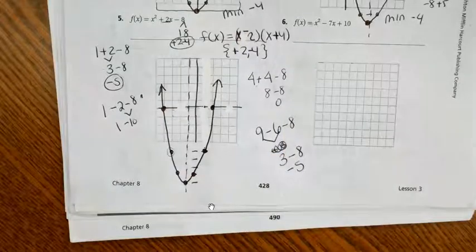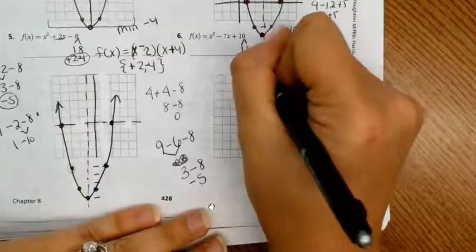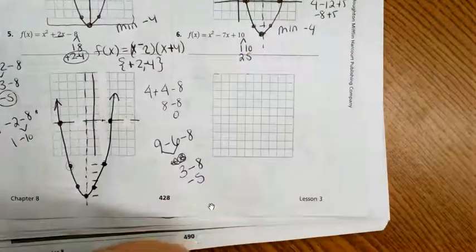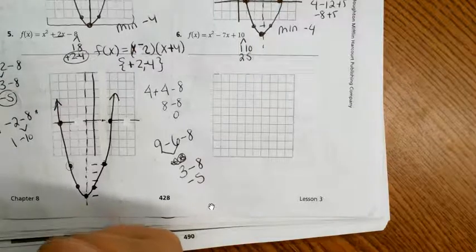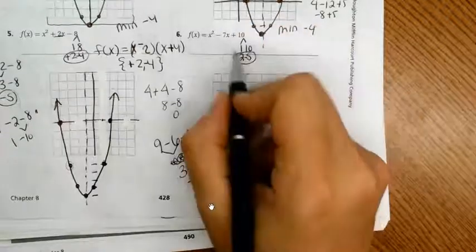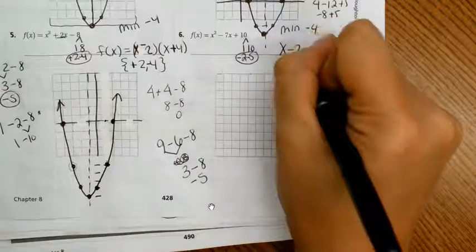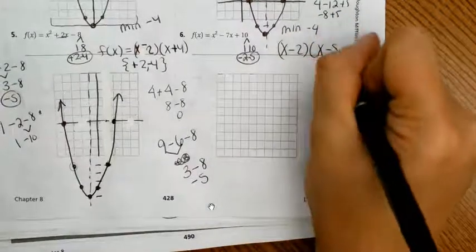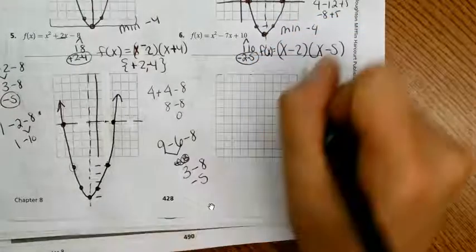All right, let's try another one. Let's not mess this one up from the beginning. So 1 times 10, 2 times 5. What multiplies to 10 and adds to negative 7? Negative 5 and negative 2 multiply to positive 10 and add to negative 7. X minus 2 times x minus 5. Our solutions are 2 and 5.